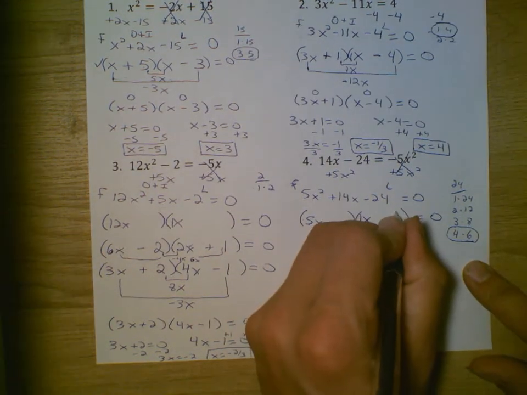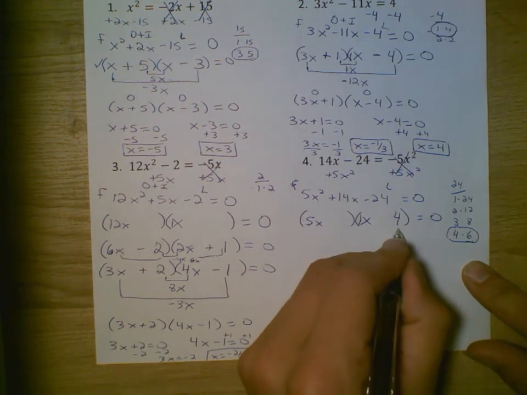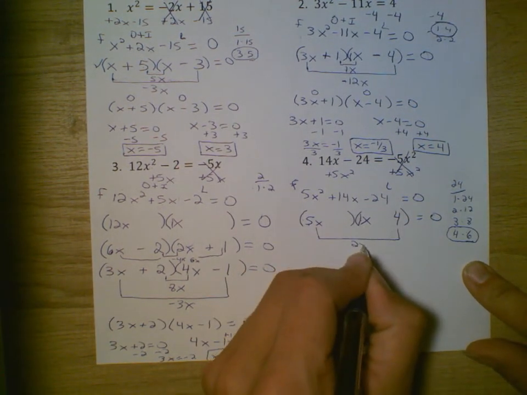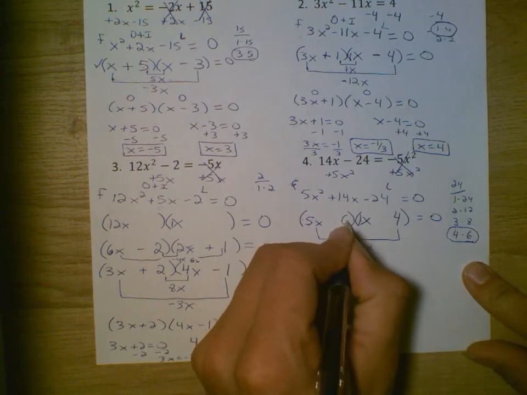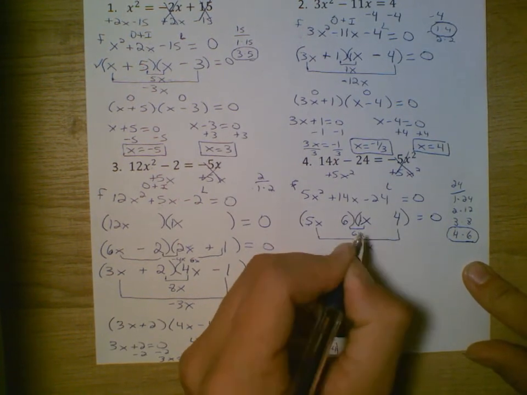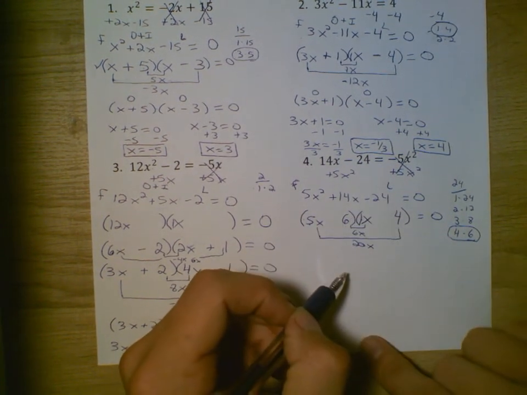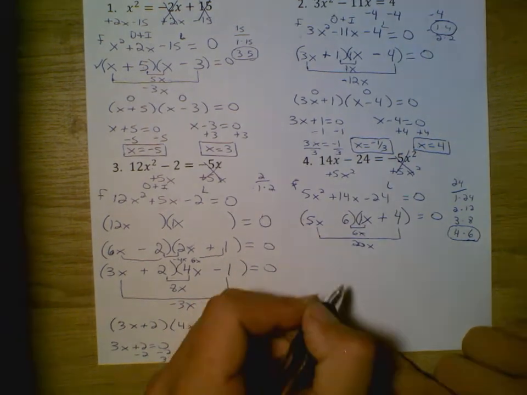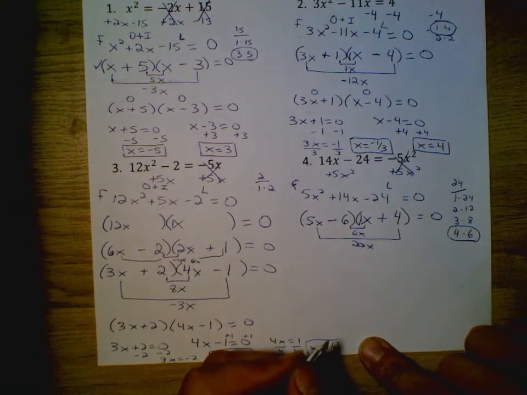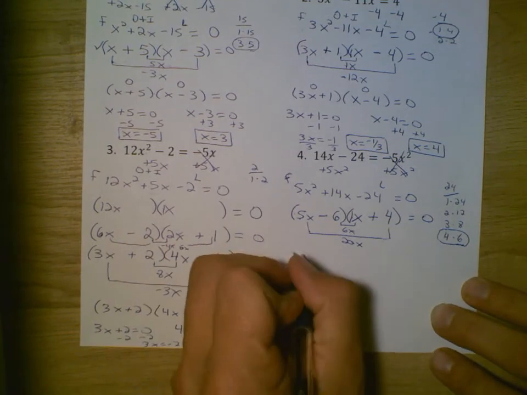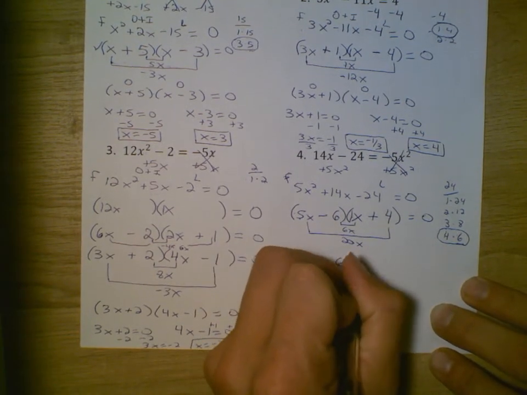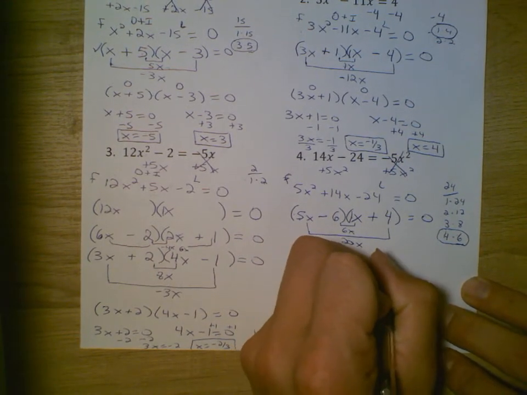So I'm going to put the 4 in the last spot, so that gets me to 20x. And then I'm going to put the 6 in the middle, so that gives me 6x. I need those to combine to 14, so I want the 4 to be positive, and I want the 6 to be negative. Okay, so the proper factoring here is 5x minus 6 times x plus 4.